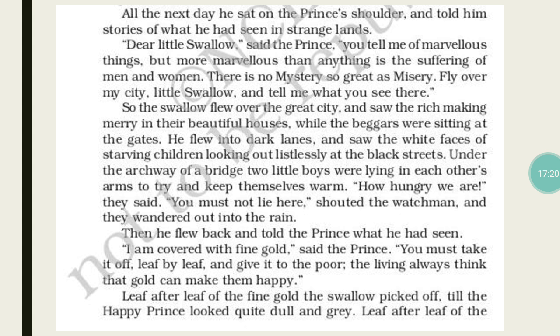So here, the happy prince, not the little prince, children, the happy prince asked the swallow to tell him the sufferings of the people. He wanted to hear the sufferings of the people of his kingdom. As he says, no mystery was bigger than sadness. So he wanted to know who was always sad in his kingdom. He asked the swallow to fly over his city and let him know what he saw there.